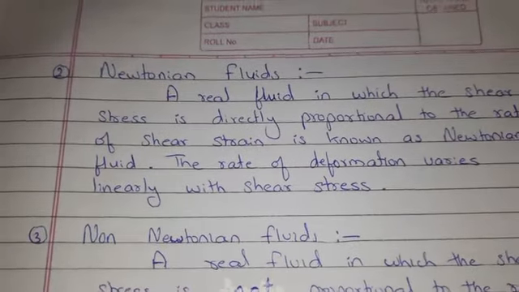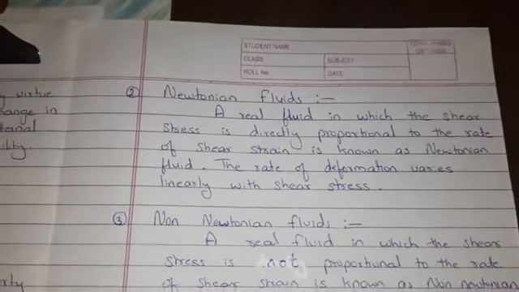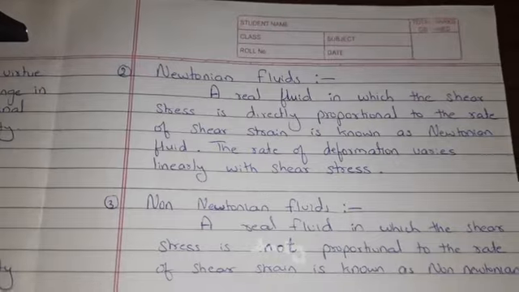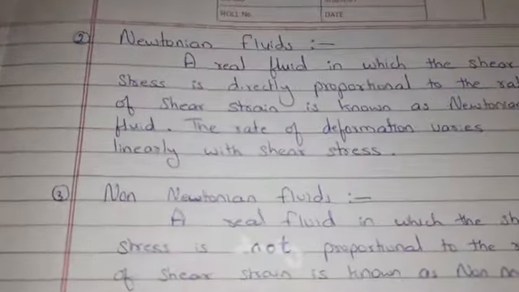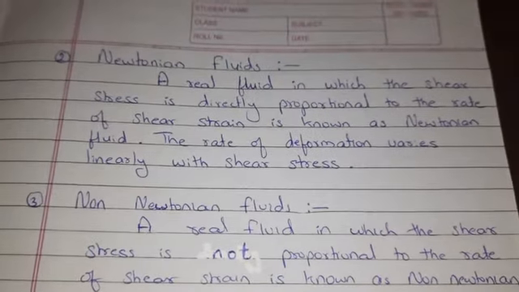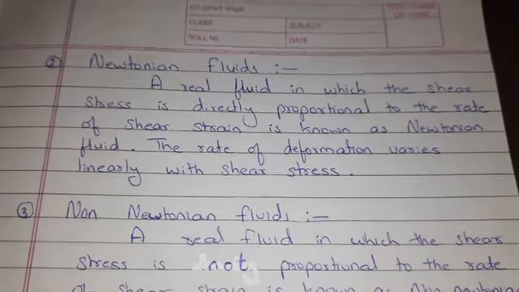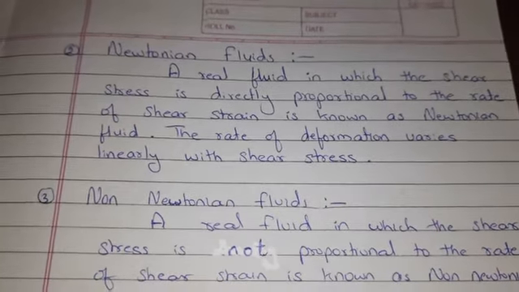In other words, the rate of deformation varies linearly with shear stress. In general, we can define a Newtonian fluid as any fluid which obeys Newton's law.